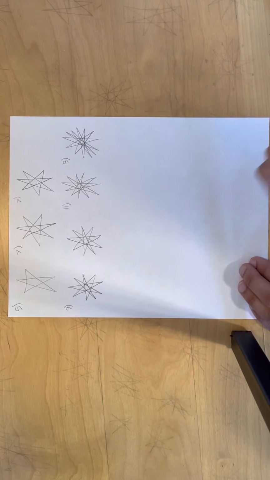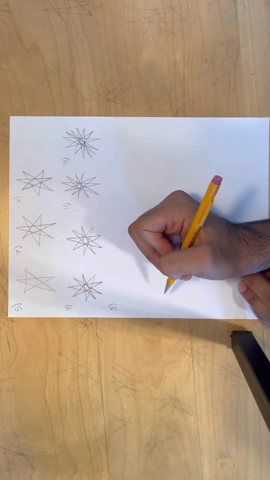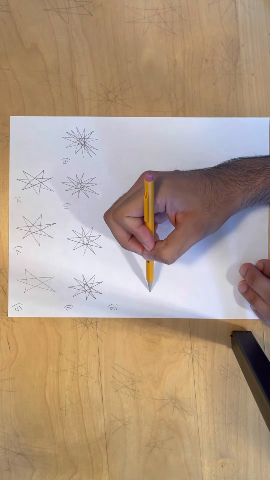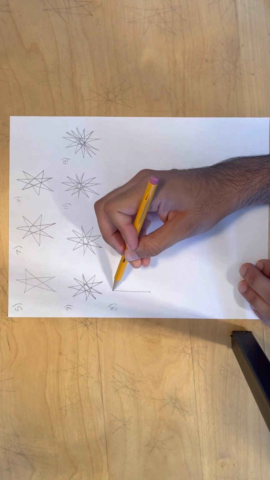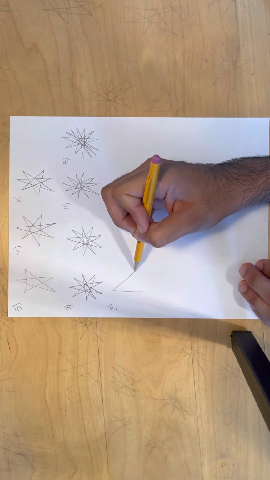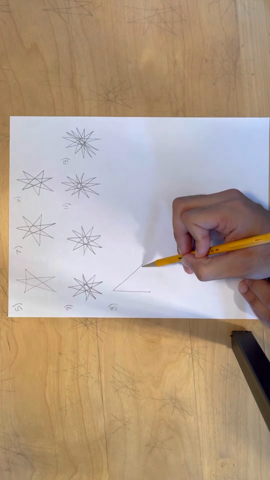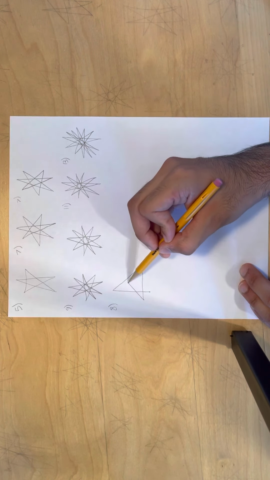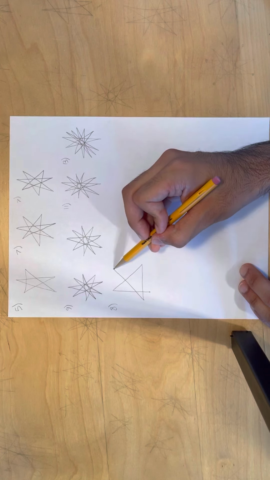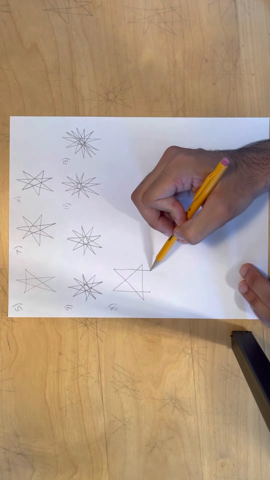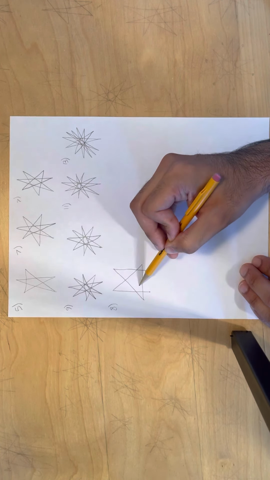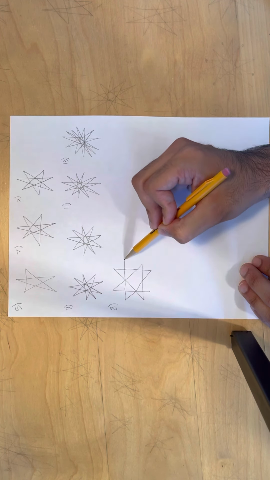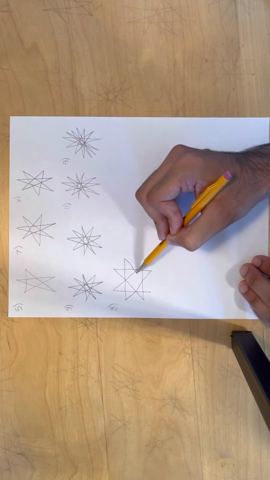To draw an 8-pointed star, start on the bottom left, 1, bottom right, 2, bottom left, 3, top right, 4, bottom right, 5, top left, 6, across to 7, and back to the start for 8.